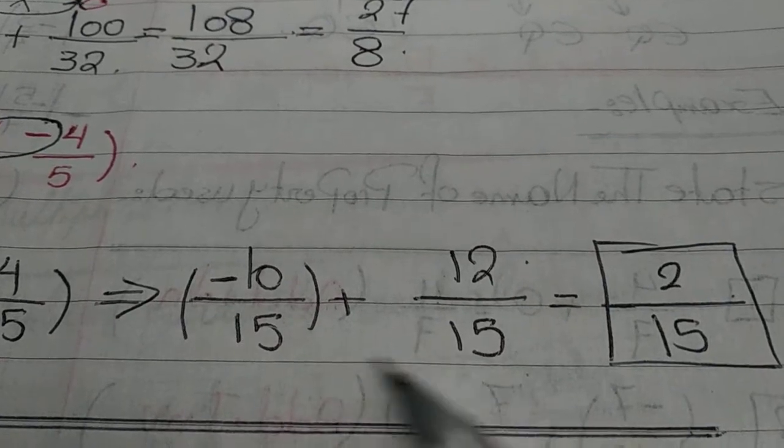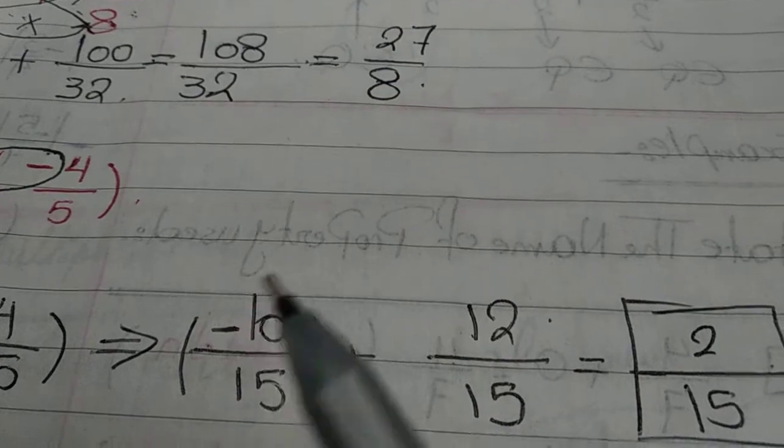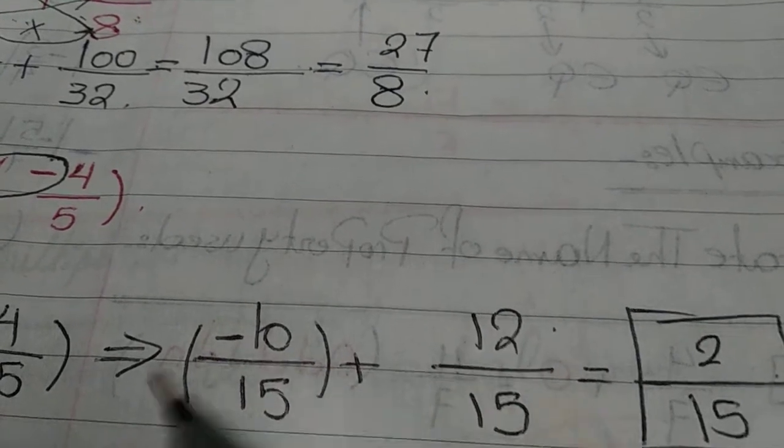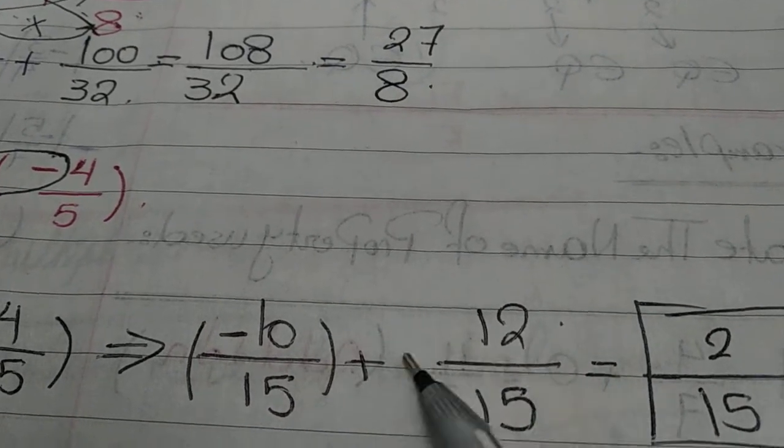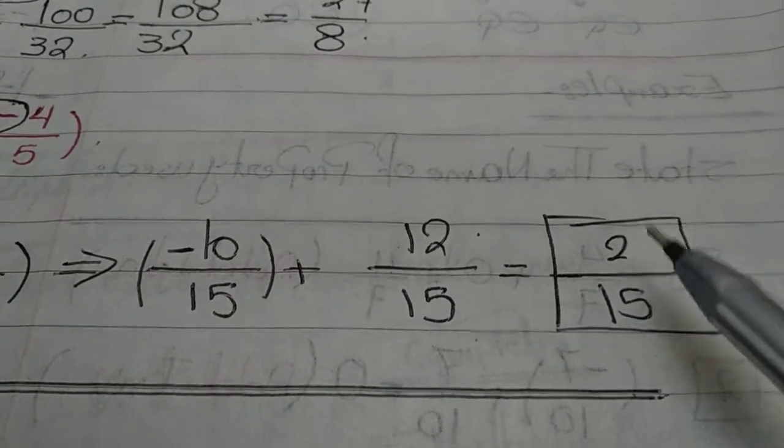Now I have the same denominator, so I will respect my denominator and write 15 and then add negative 10 plus 12. Negative 10 plus 12 on the calculator will be 2. The answer will be 2 over 15.